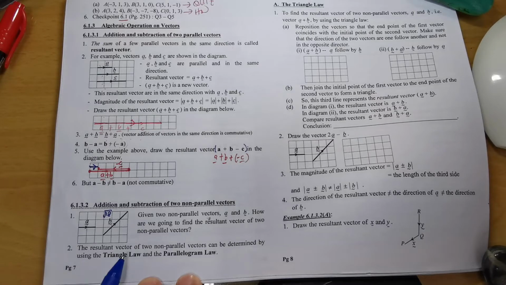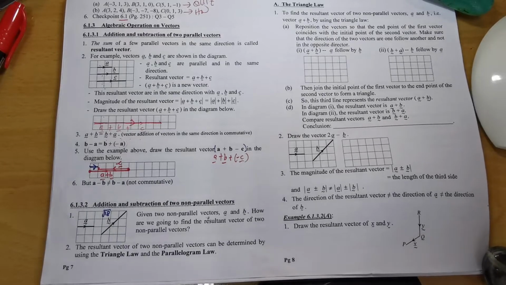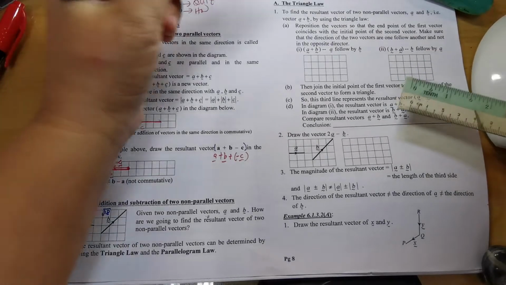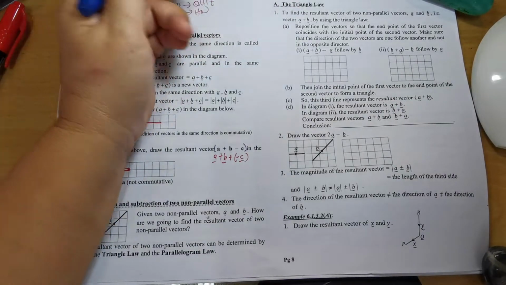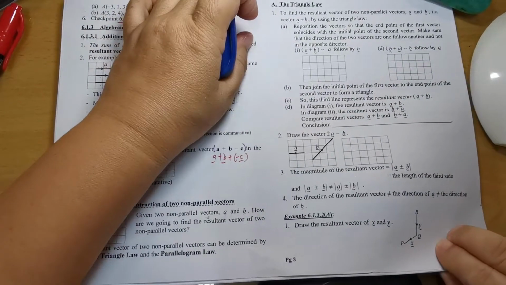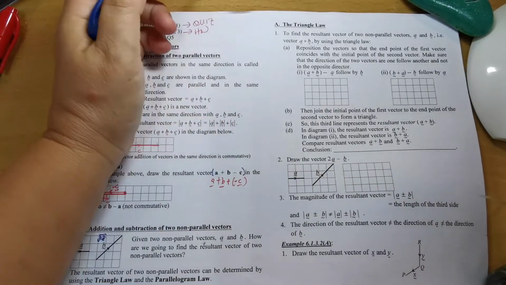Okay, so the resultant vector of two non-parallel vectors can be determined by using two methods. One we call the triangle law, another one we call the parallelogram law. Both will give you the same answer, just a different method. You have learned this in Form 5 actually, so it is just like revision. Alright? So we see the first method, the triangle law. From the name you know, it means you are going to draw a triangle.